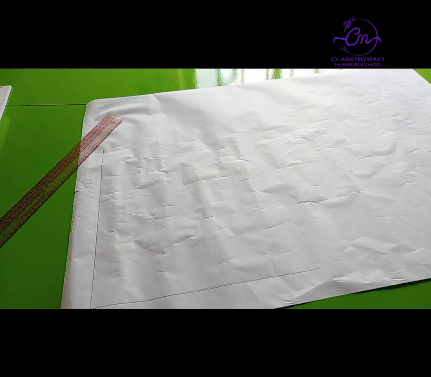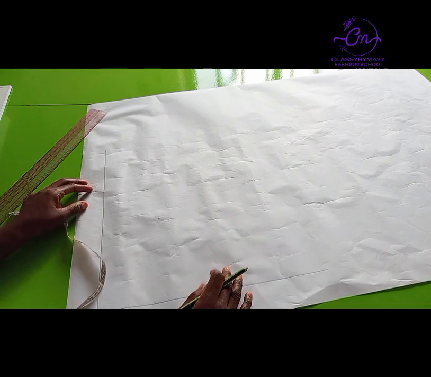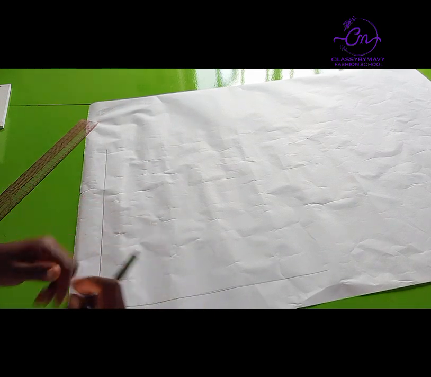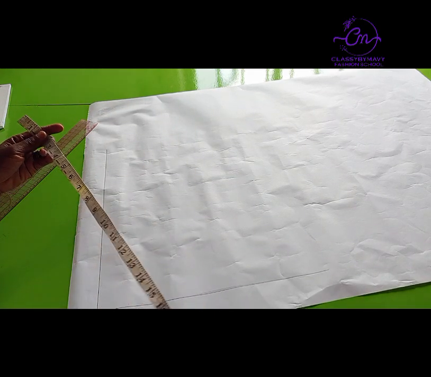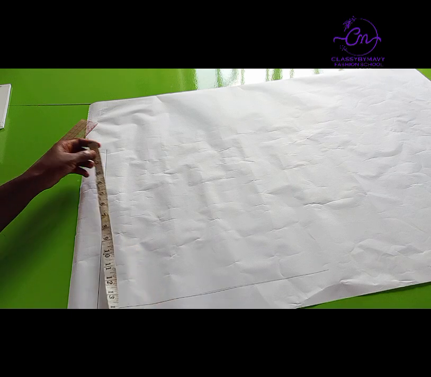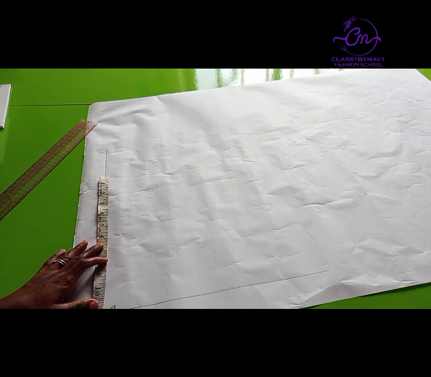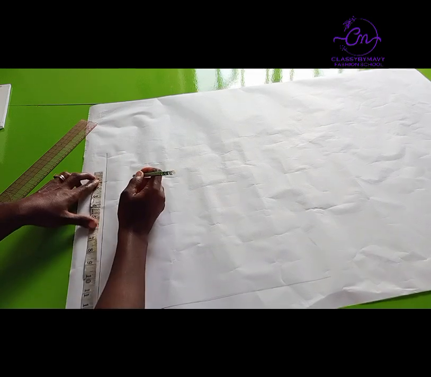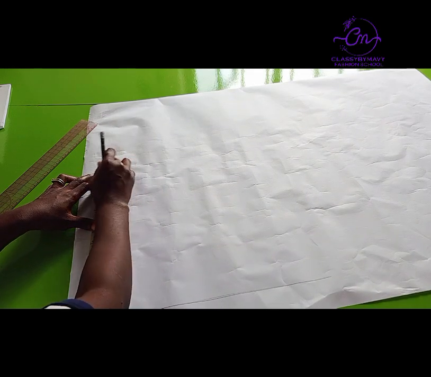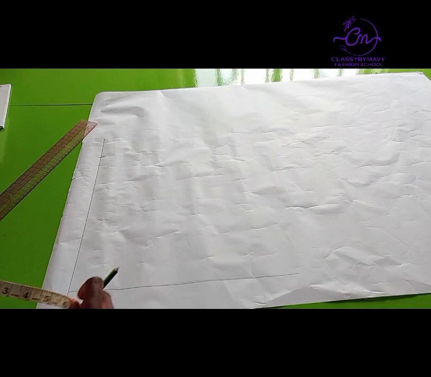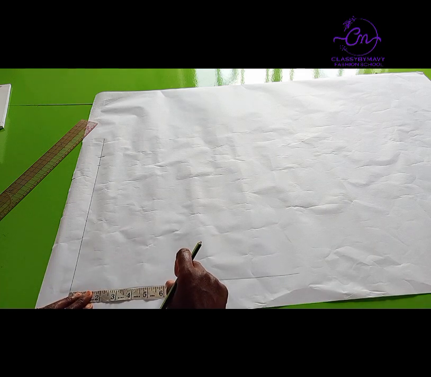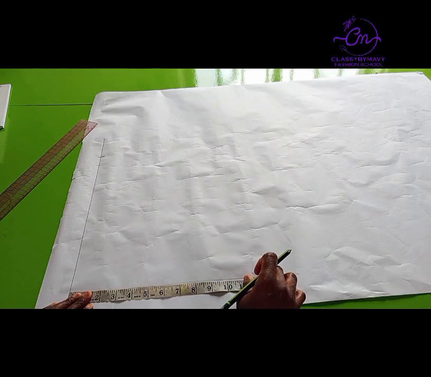Now, the chest circumference I'll be using for this measurement is 23 inches. I'll be dividing 23 by 2. So 23 divided by 2 gives me 11.5. I will just mark 11.5 inches here. I'll be drafting front and back all together. 11.5 inches I marked, and then I added 2 inches for ease. You can add less than 2 for ease since it's a kid.